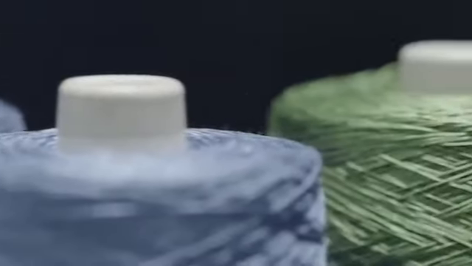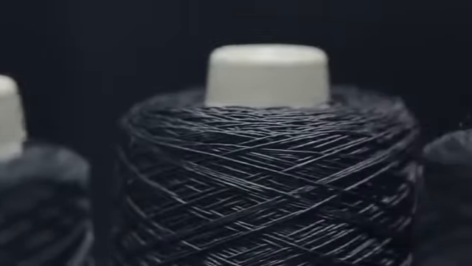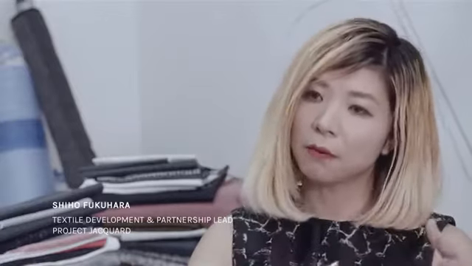For textile designers or fashion designers or furniture designers, it is interesting because it's something you are very familiar with. It's just textile. We made the yarn very thin and it feels so natural, so it looks like just normal yarn. The only thing different is it's conductive.